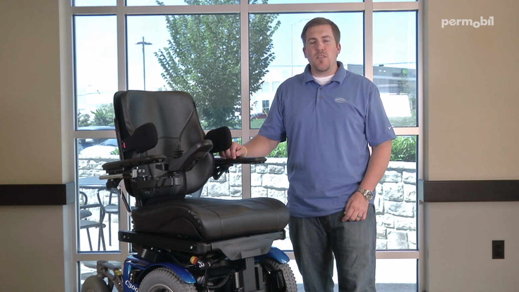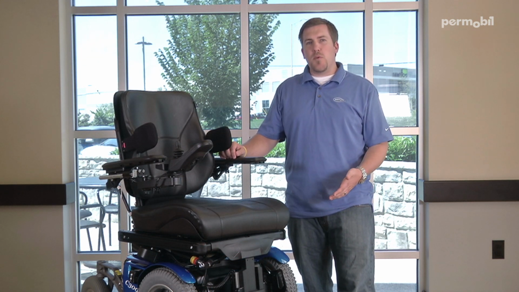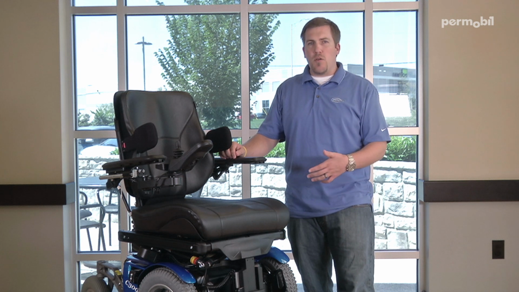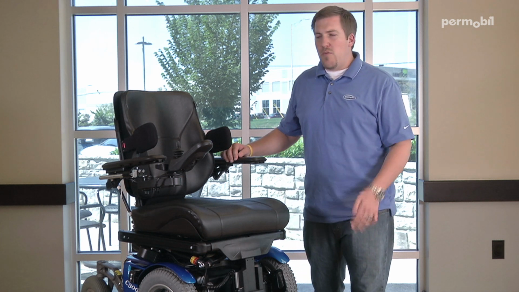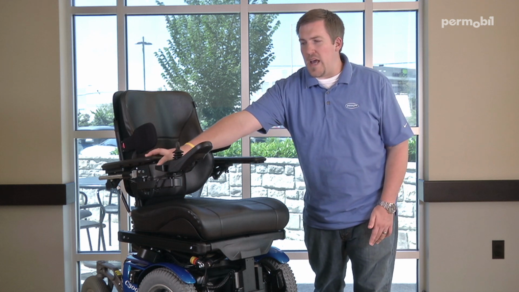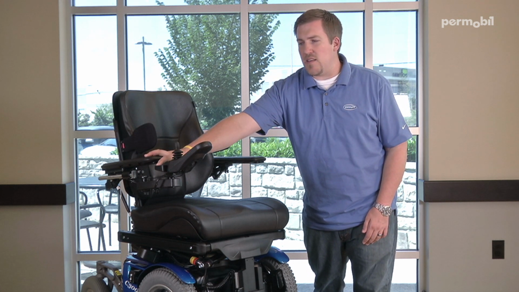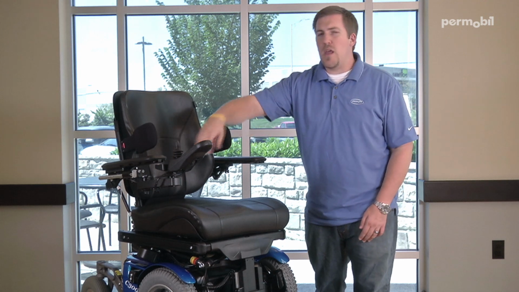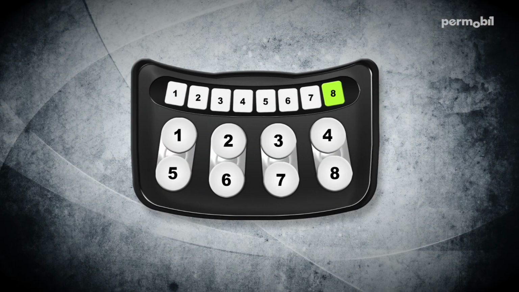Now that I've completed storing my memory modes into my wheelchair, I'm ready to go ahead and recall those positions. Just as we did before, we're going to need to re-enter into memory mode again on the wheelchair. You do that again by pressing button number 8 until LED 8 starts flashing green. Once you're in the memory mode again, you're going to use buttons 1, 2, and 3 to recall those desired positions.